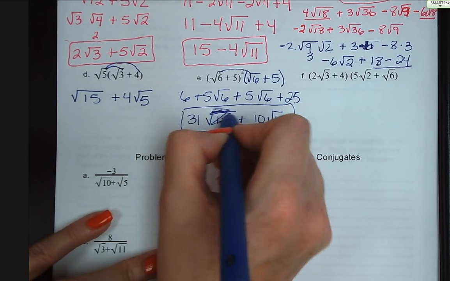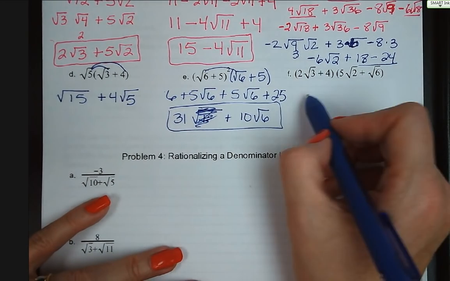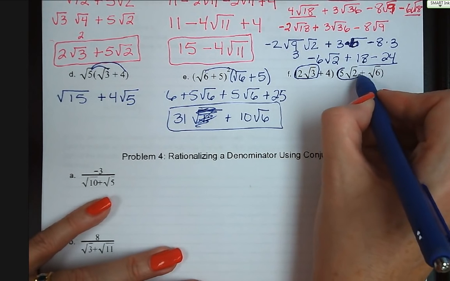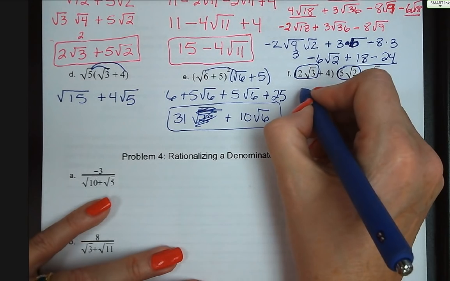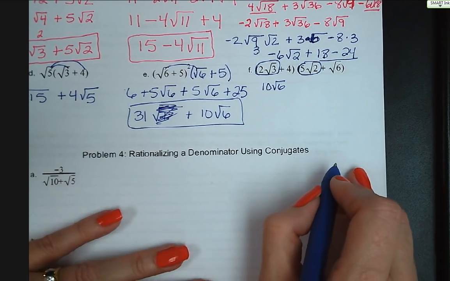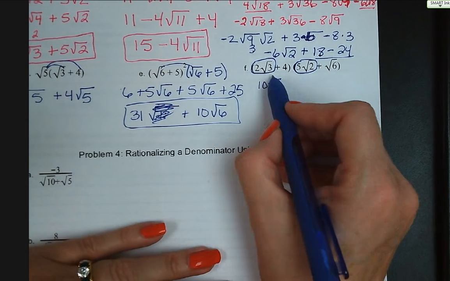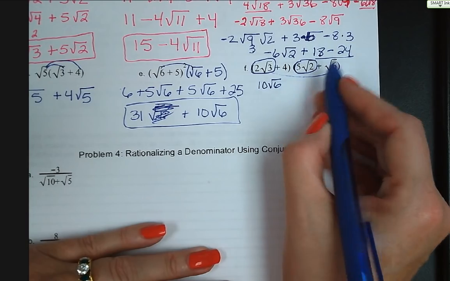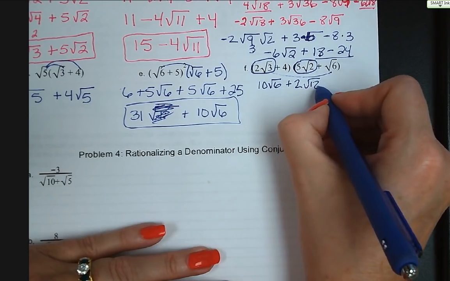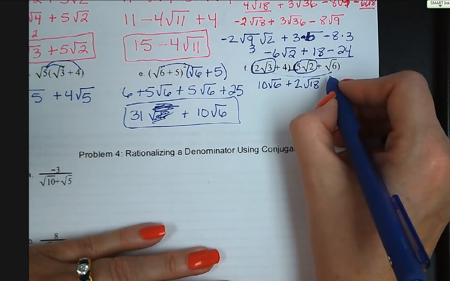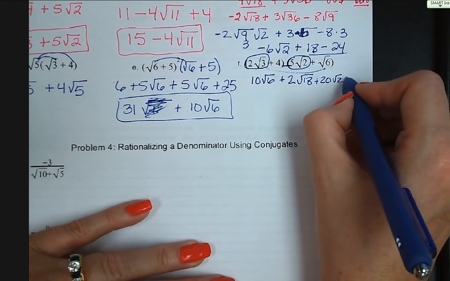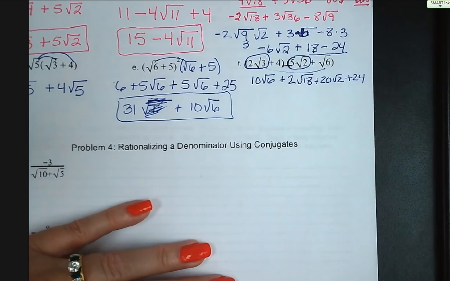All right, and letter F, another fun one. F is for fun. All right, so we've got 2 times 5 is 10 square root of 6. 2 radical 3 times square root of 6 is 2 times the square root of 18. 4 times 5 is 20 radical 2. And 4 times the square root of 6 is 4 root 6.